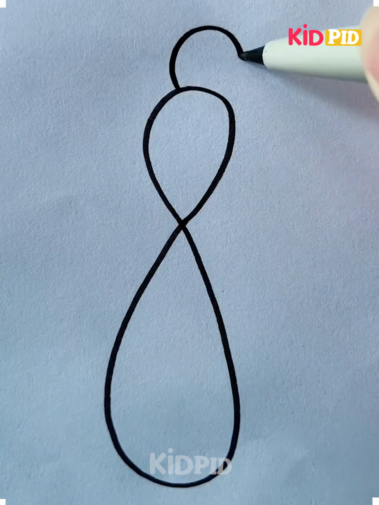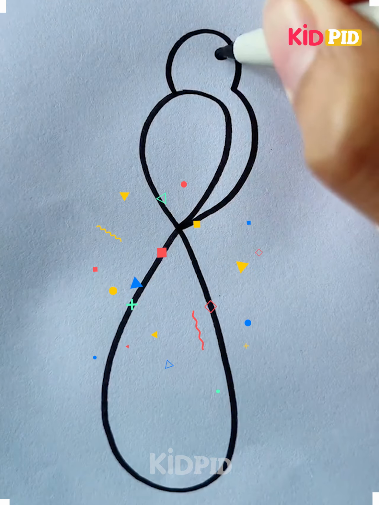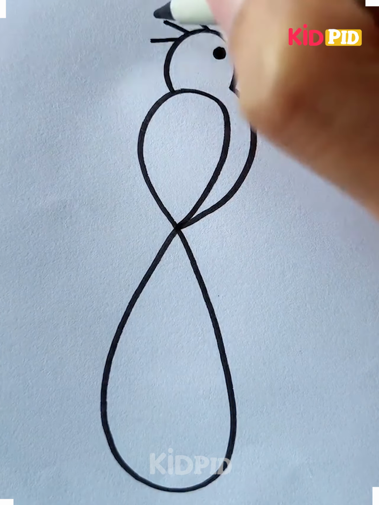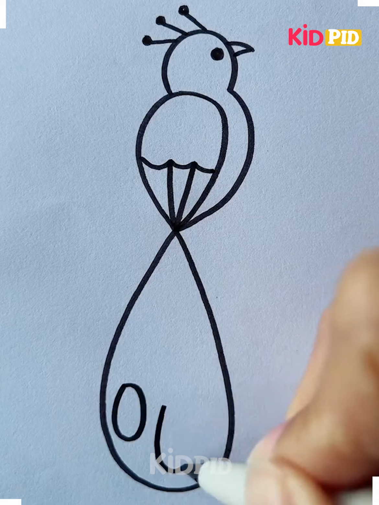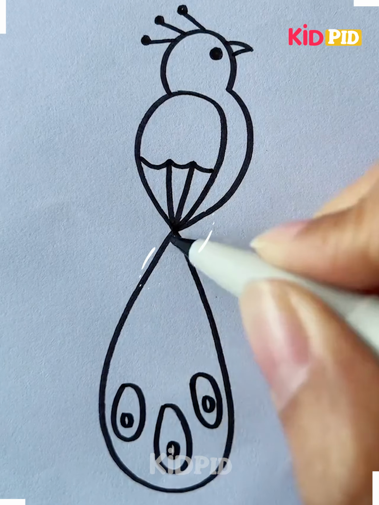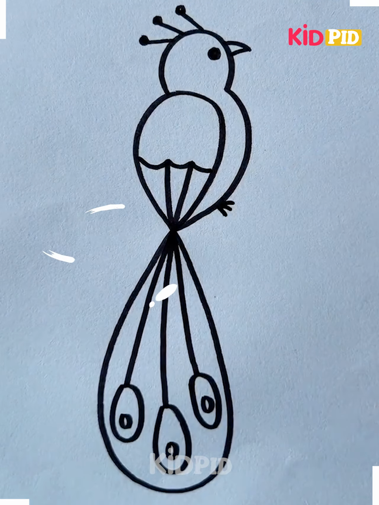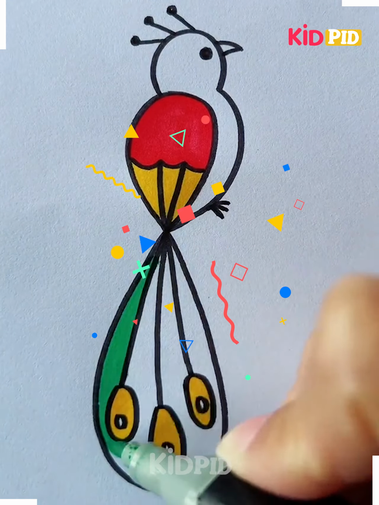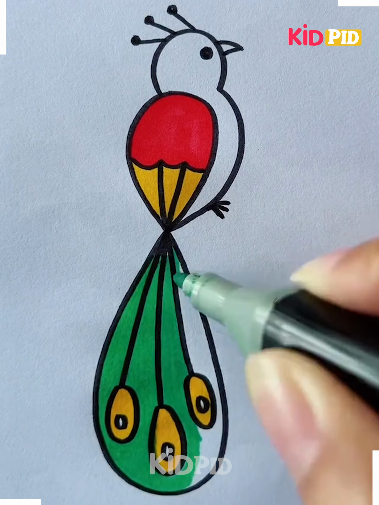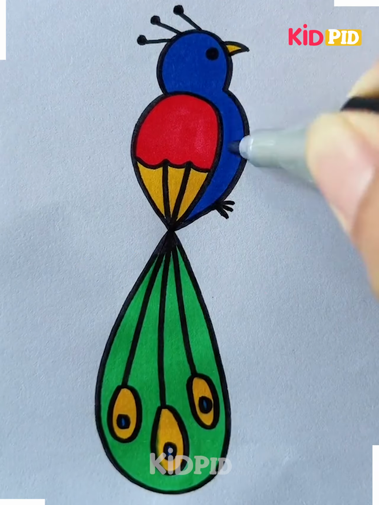Today we are going to show you how we can create different types of birds by following simple steps. First, you just have to make this 8 shape that's going to represent the long tail of this bird, that's the peacock. Then the rest of the body of the peacock is also added, like the antennae shapes we are going to make, and we are filling it with some bright colors so that it will look more attractive. Definitely give this one a try.